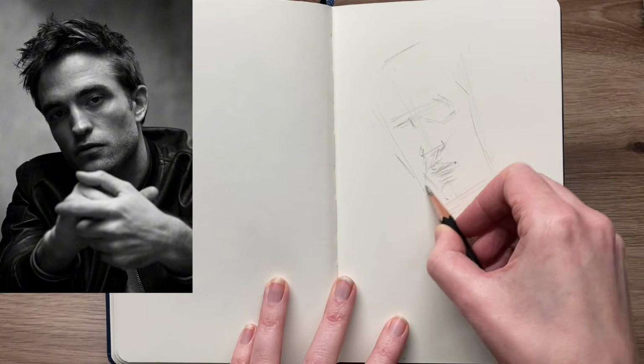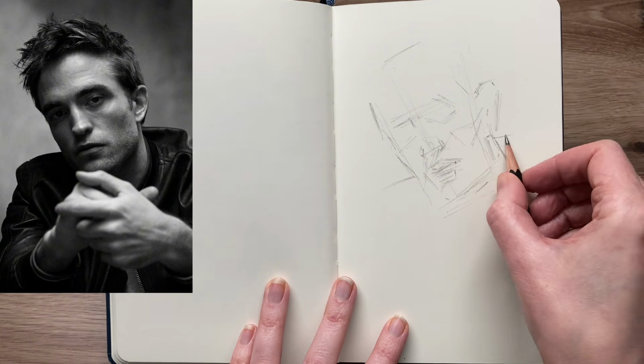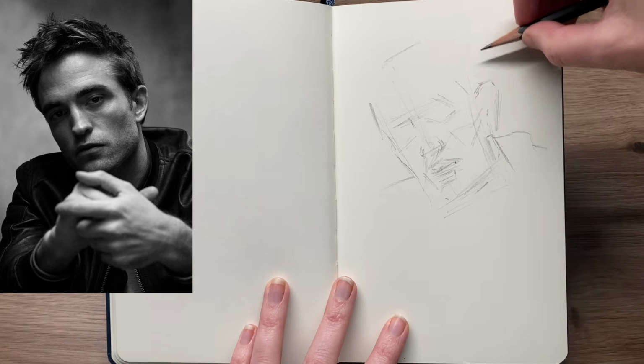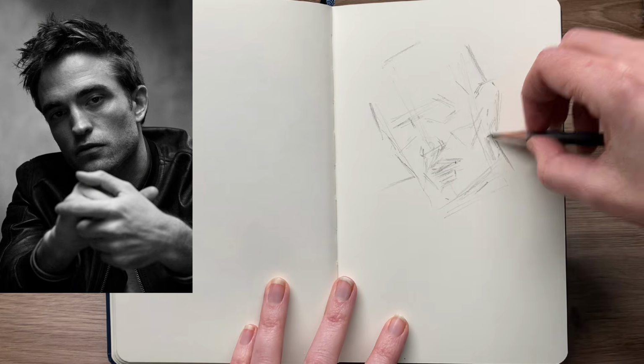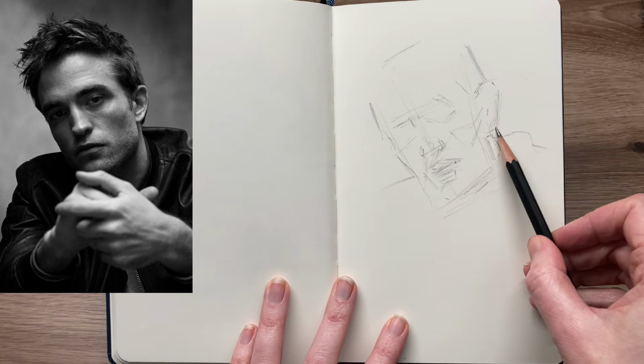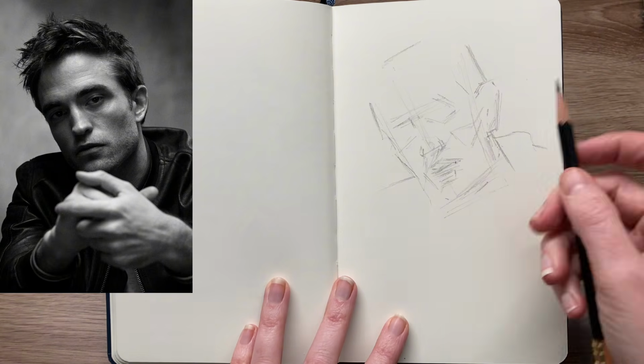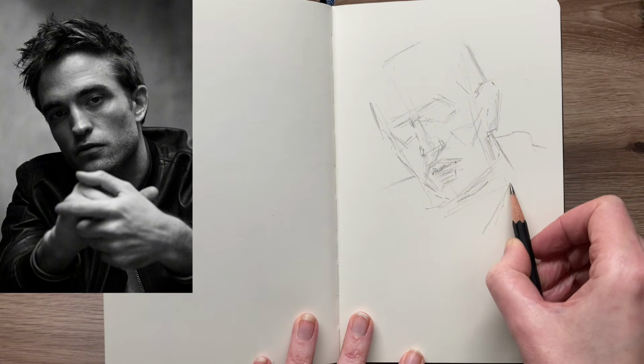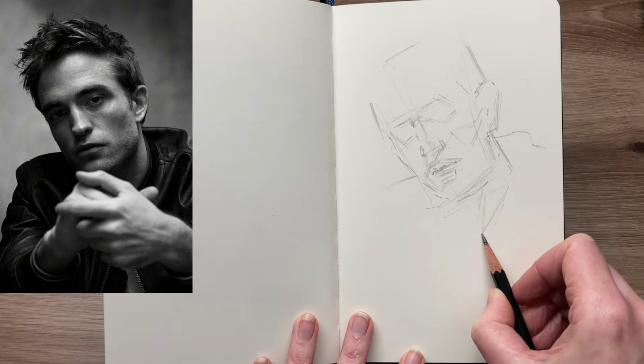There's lots of photos out there, I find, publicity shots for actors and some fragrance and modelling shots of models can often have these kind of really great lighting setups. So just spend some time browsing to find a good picture that works.